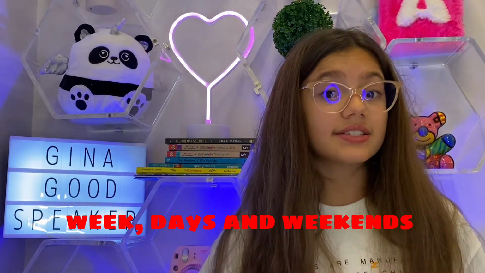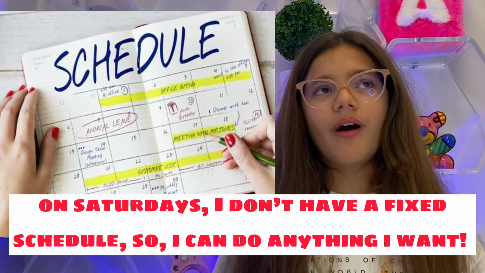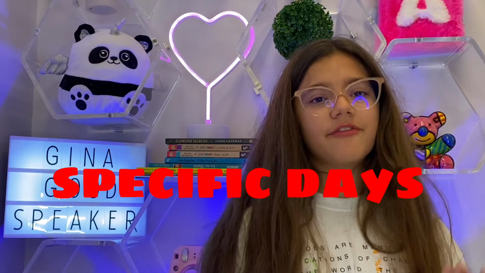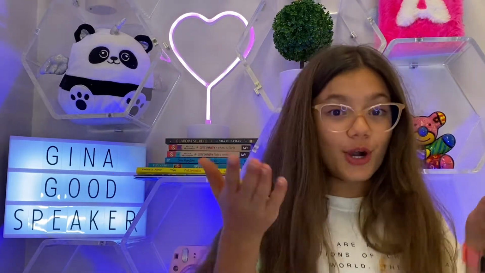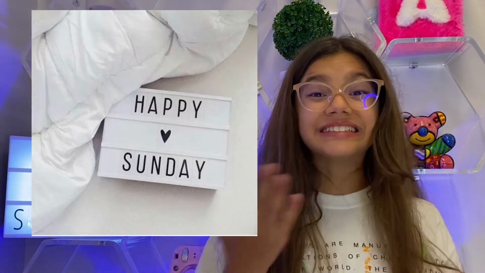When our time machine arrives on weekdays and weekends, it's time to use the preposition on. For example, on Saturdays, I don't have a fixed schedule, so I can do anything I want. Another use is specific days, like your birthday, and also when it specifies which part of the day something takes place. Example: my birthday party will be on Sunday morning.